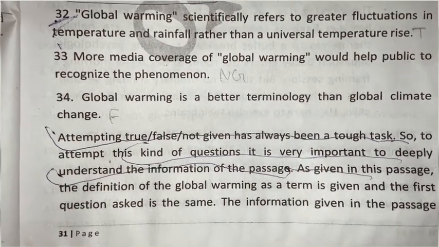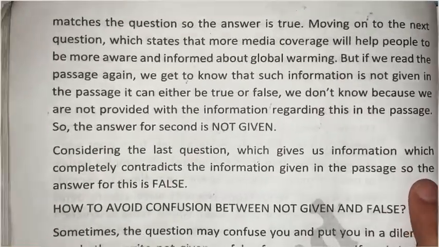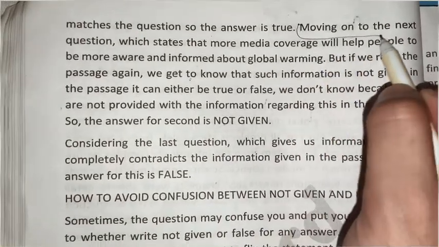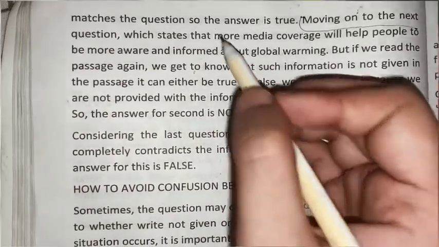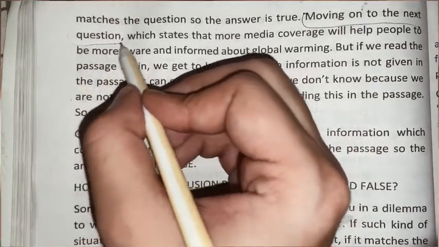As given in the passage, the definition of global warming matches the question, so the answer is true. Moving on to the next question, which states that more media coverage will help people to be more aware about global warming.